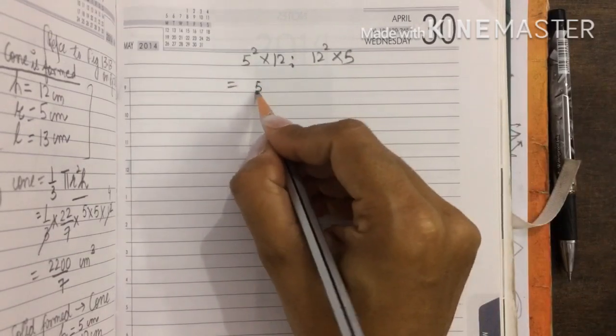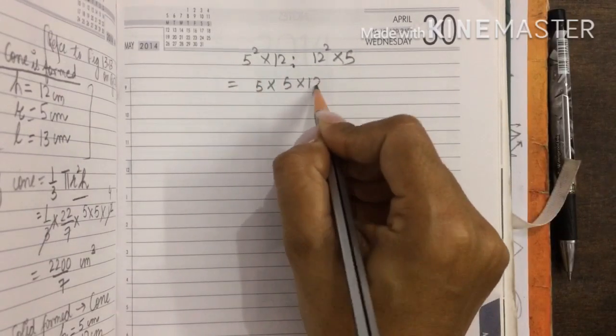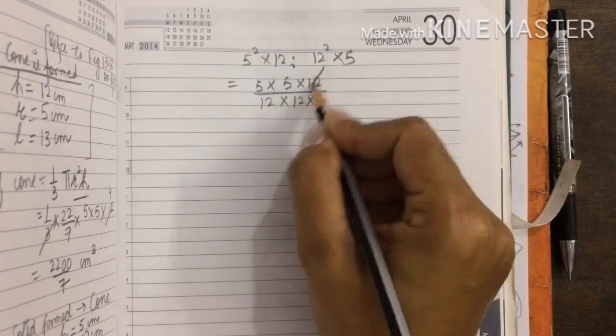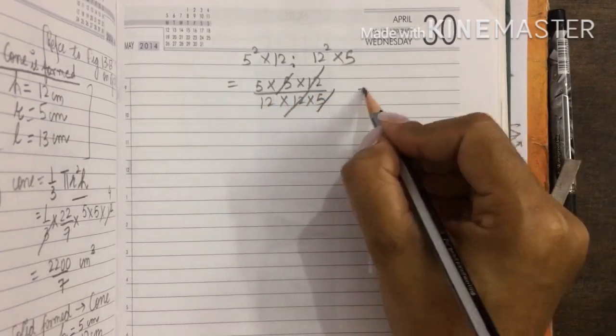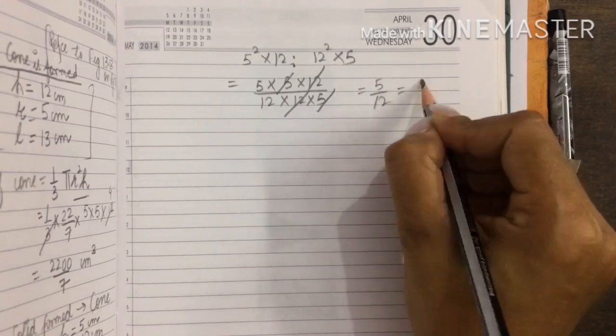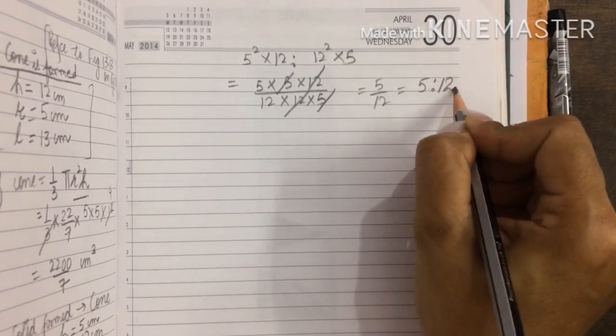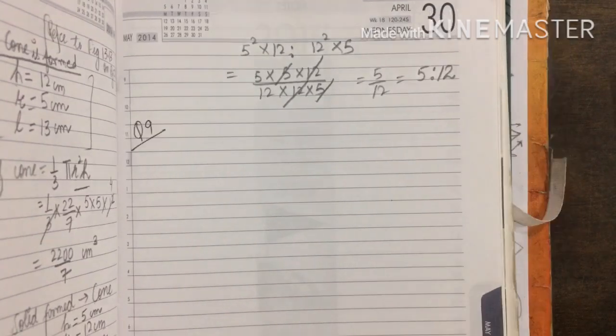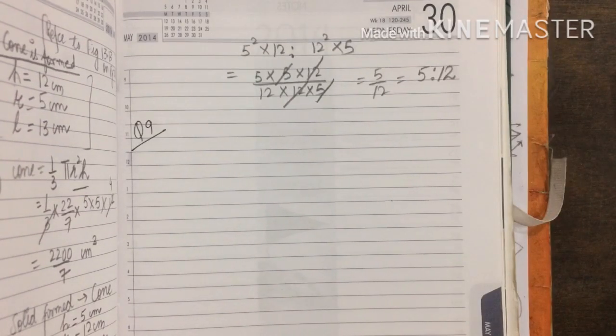So I'm writing this as a fraction, along with I'm expanding the squares. So 12 cancels, 5 cancels, I'm left with 5 by 12. Hence the ratio is 5 is to 12. And this is the answer for question number 8. Let us look at question number 9 now.